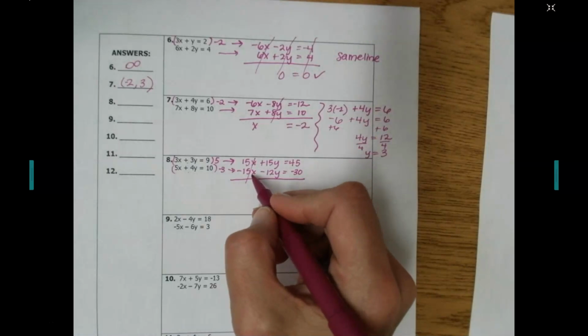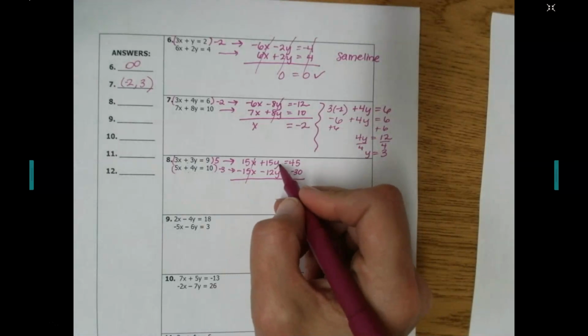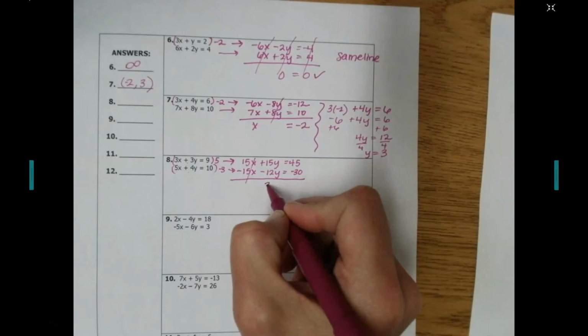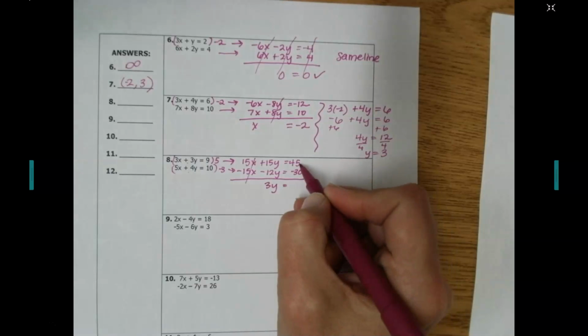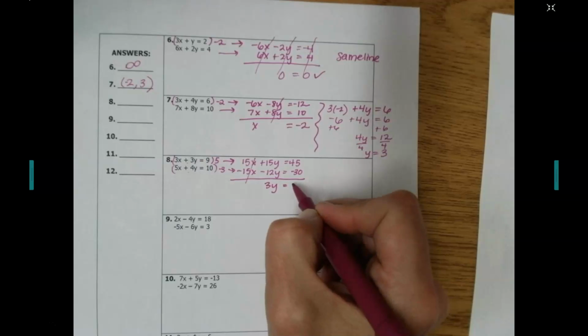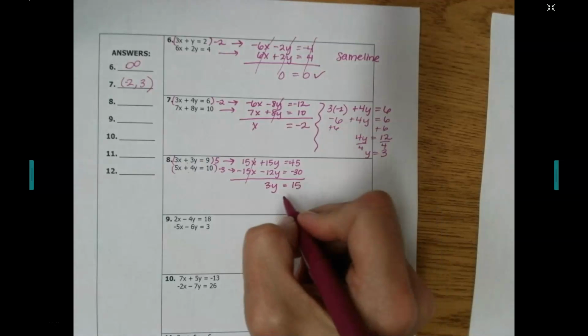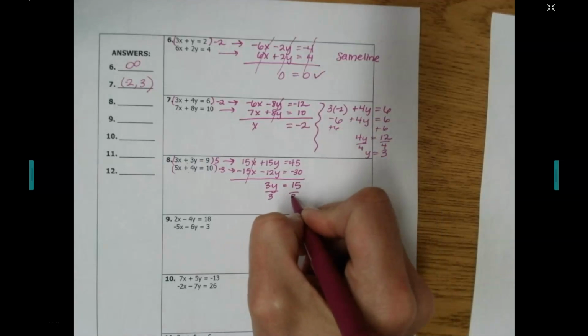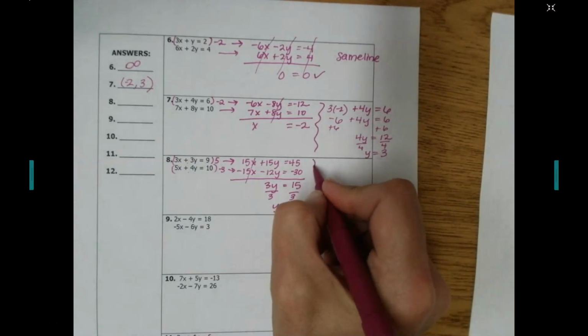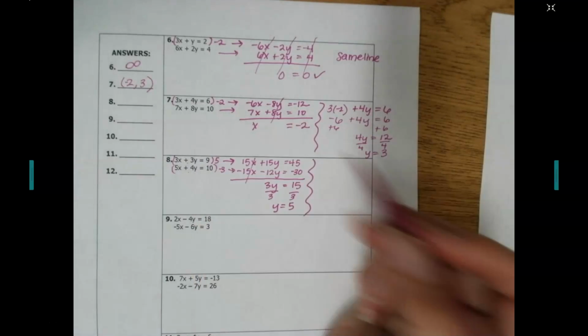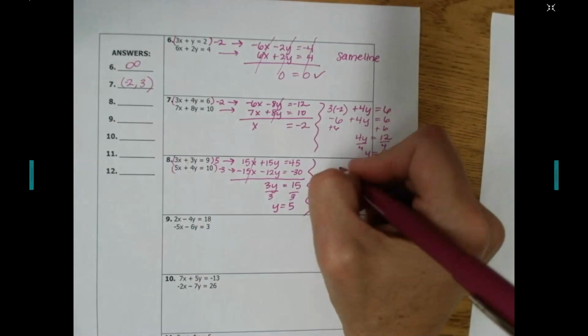So 15x plus negative 15x, gone. 15y and negative 12y, that's 3y. 45 plus negative 30, that's 15. And now if we solve for y, we got to divide both sides by 3, and y is 5. Now I can just take that and I can plug it back into either one of the first equations. So I'll just do the first one.